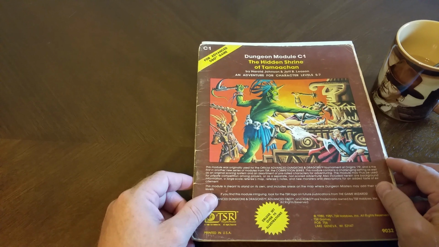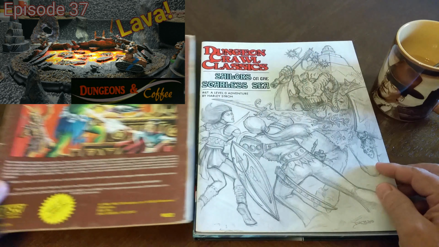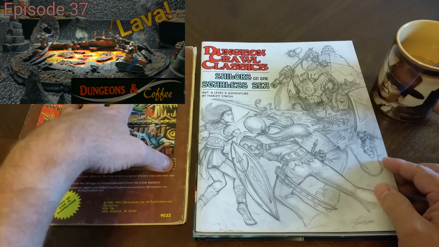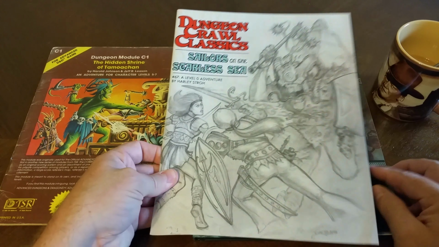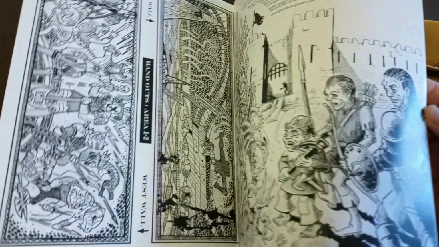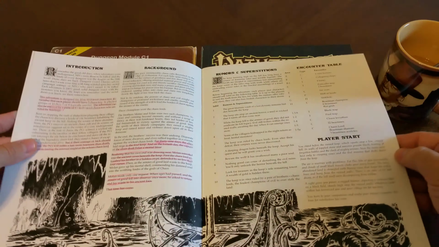We have the Shrine of Tomoe-chan, or Tomoe-kan. This is, of course, old school D&D. We have Dungeon Crawl Classics here, and they do, I feel, a really good job of keeping the old school flavor. You can see a lot of highlighting I've done here. I've played this one a few times.